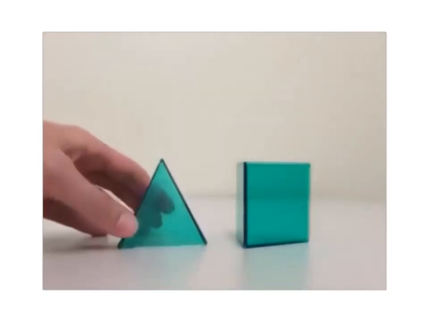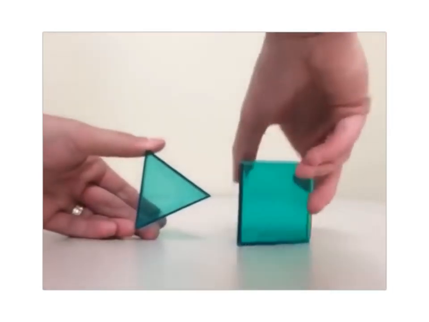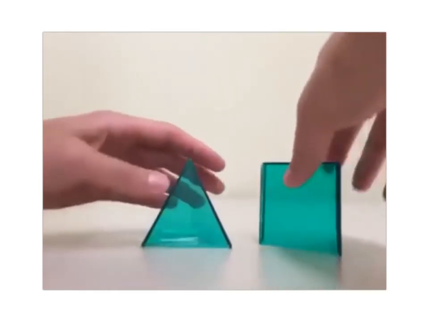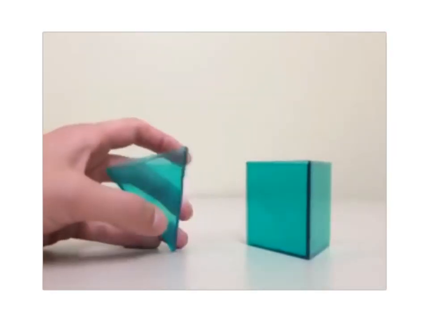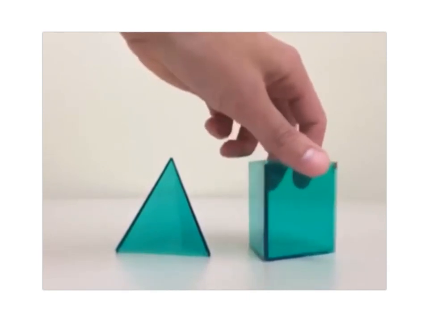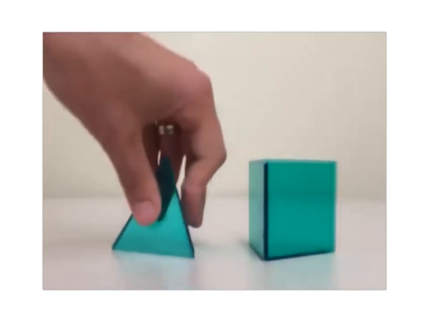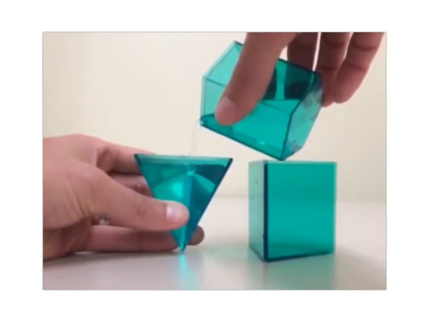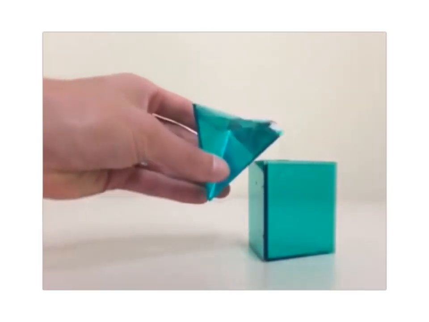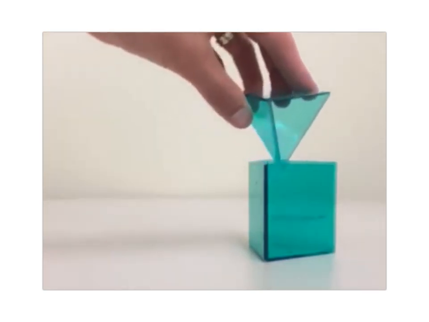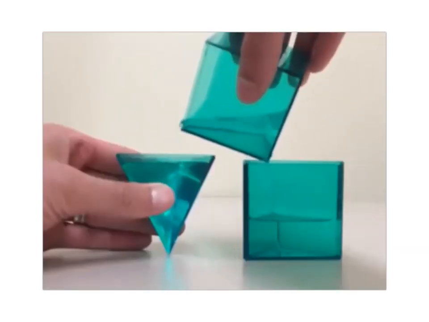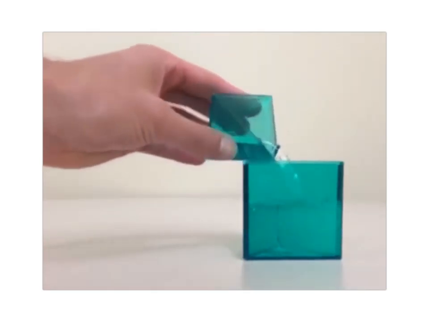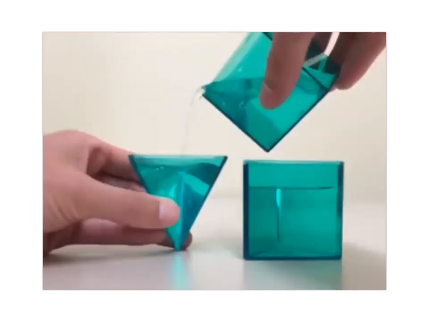Here's another prism. Notice they have the same height and the same base. So this is assuming they have the same height and the same base. We want to know how many pyramids it takes to fill up the prism. What are your guesses? Well, it's more than one. Oh, it's not 2.